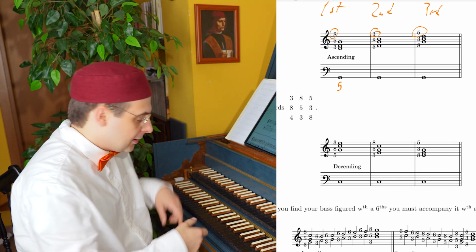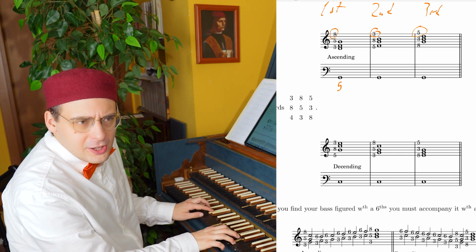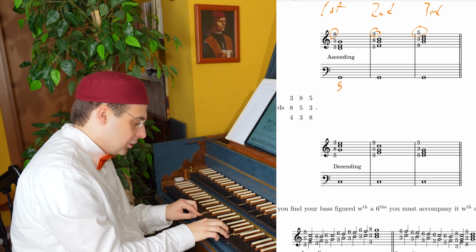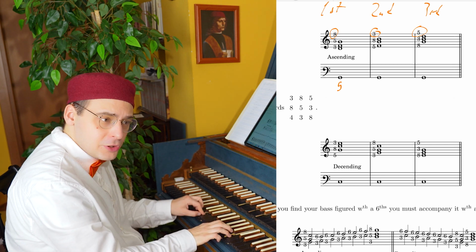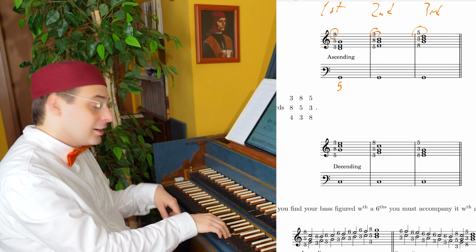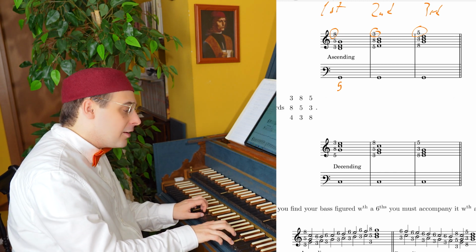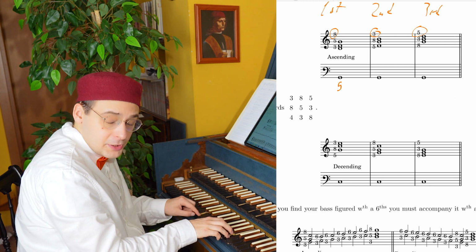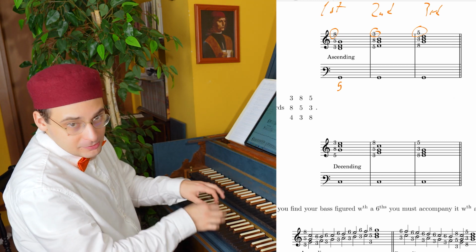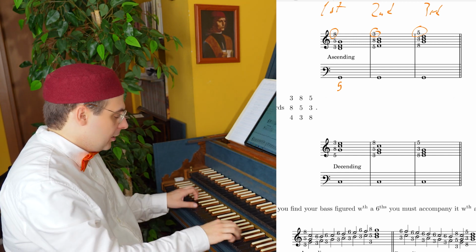Mi Fa Mi is the same. Fa, Sol, Sol, Fa. And then Mi, Fa, Mi, Fa, Fa, Mi. Fa, Sol, Fa, Mi, Fa, Re, Mi, Fa, Mi. The same principle, and also with the Sol Fa Mi can work in the same way.